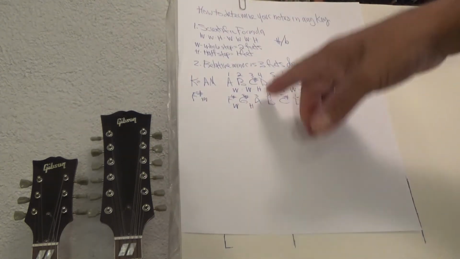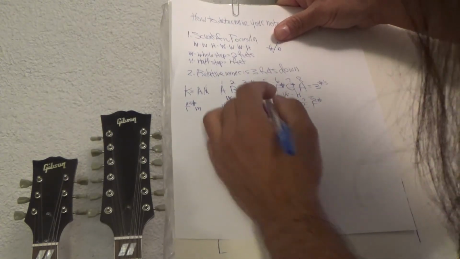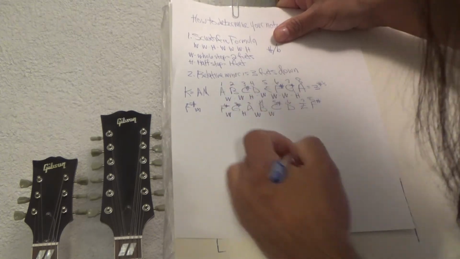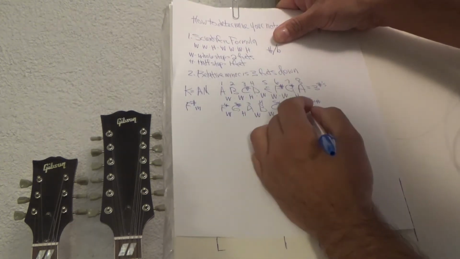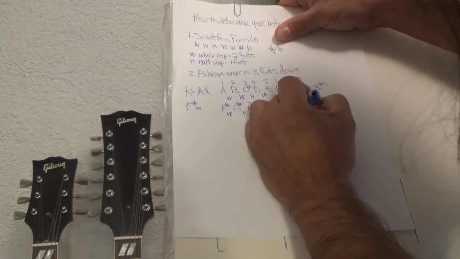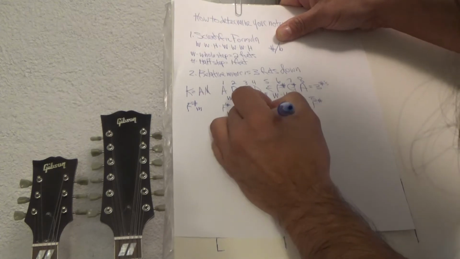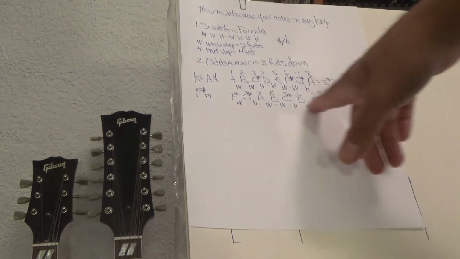From an A to a B, that's going to be a whole step. B to a C sharp, that's going to be another whole step. C sharp to D is going to be a half step. D to E is going to be a whole step. And then E to an F sharp is going to be another whole step. So, right off the bat, now we know the formula for the minor.